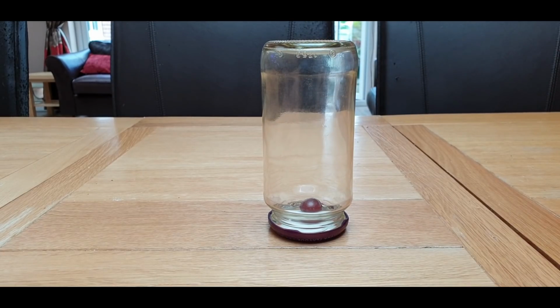Oh dear. So why did that happen then, you clowns? Yes, we have the density of the grape. Yes, we have the density of the air within the jar. Yes, we have the density of the jar and the lid itself. You need to explain why these relative densities decided to sort themselves out in the order that they did.